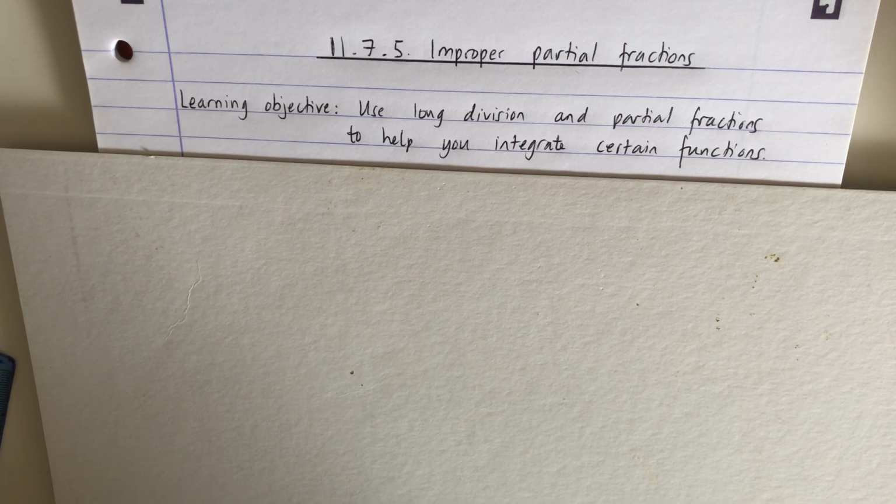Just going to continue with the same subsection as last time on partial fractions and integrating functions using partial fractions. There's one more complication that could happen. They could give you something called an improper partial fraction. That's when the highest power on the numerator is equal to or bigger than the highest power on the denominator.